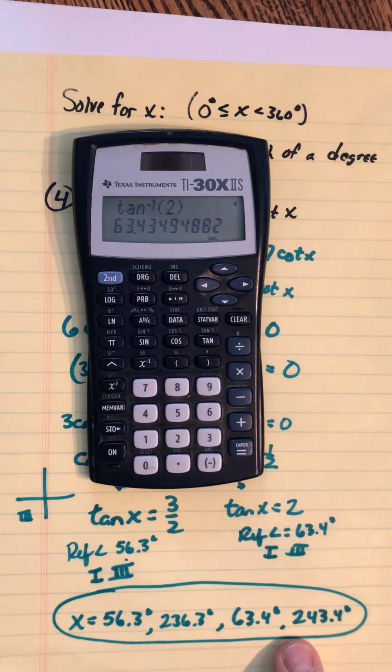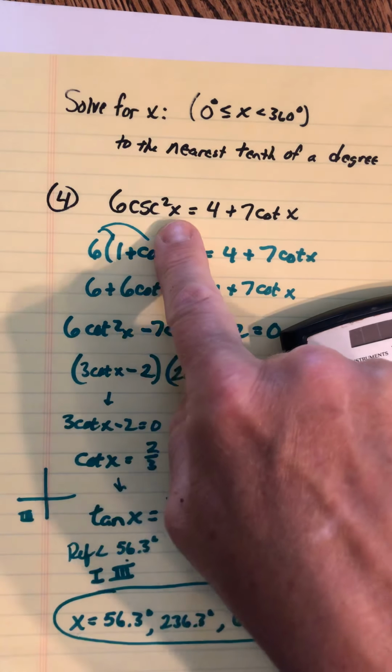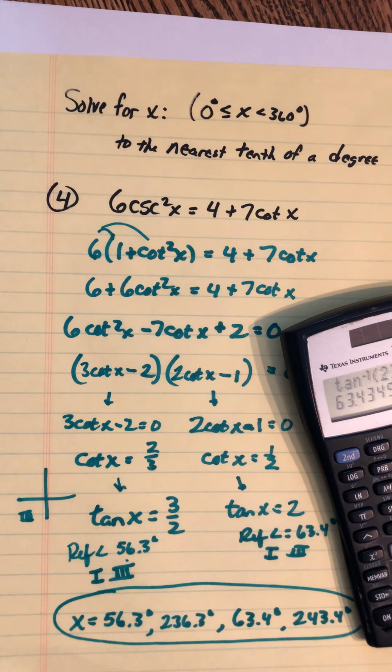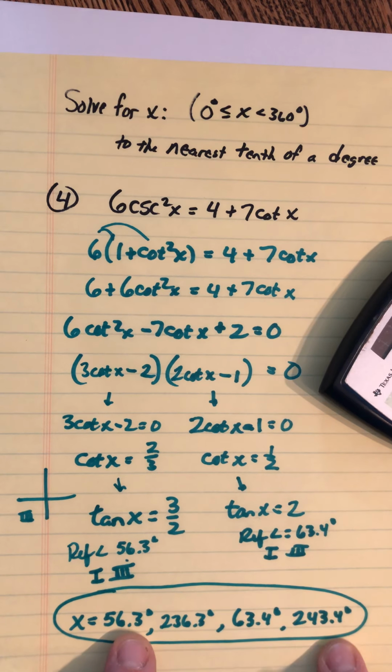If you were to plug in these numbers in place of x in the original equation and crunch it out, you'd end up with the correct answers. It would be very, very close. These are rounded off, so it wouldn't be exactly right, but that's how you do it.